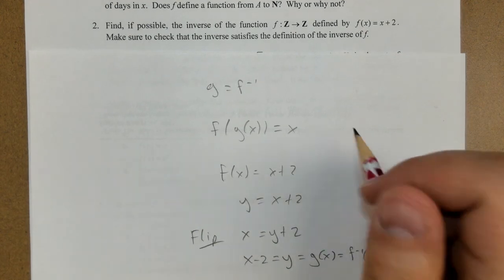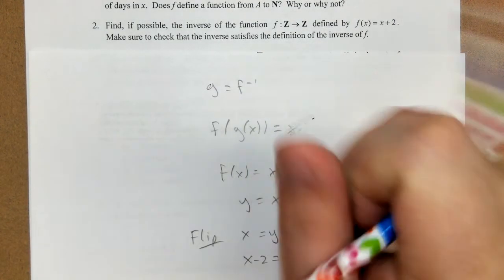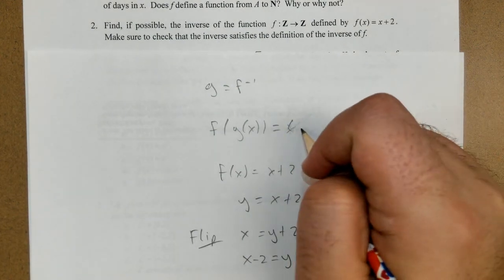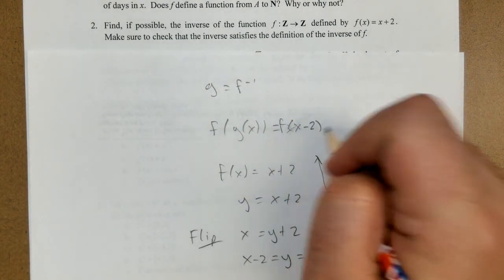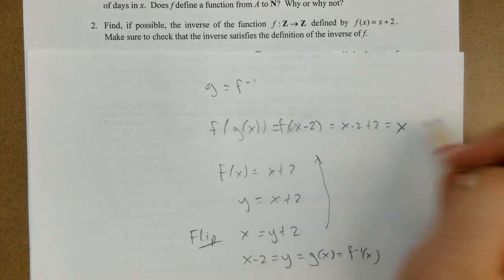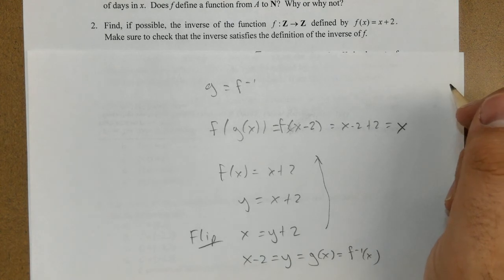So let's try that. If you take f of g of x, let's hope that we get x. Well, g of x is x minus 2 now. And f says take x minus 2 and add 2. You get x. If you do that the other way, you should also get x. I'll have you guys do that part, but that does work.